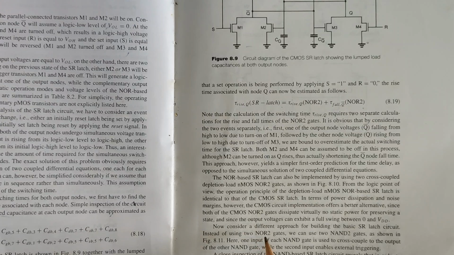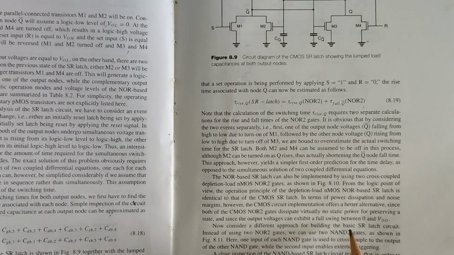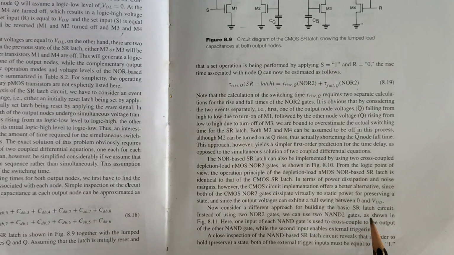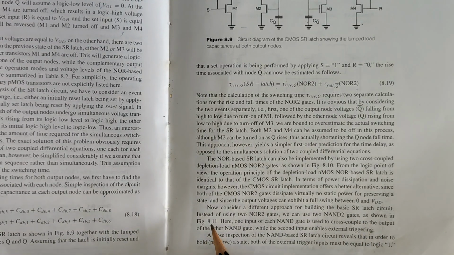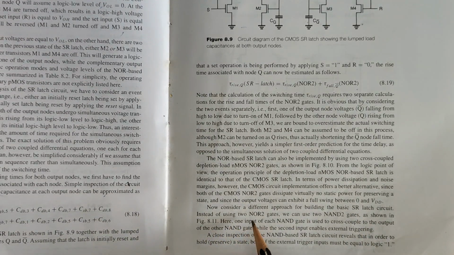Now consider a different approach for building the basic SR latch circuit. Instead of using two NOR 2 gates, we can use NAND 2 gates as shown in the figure.